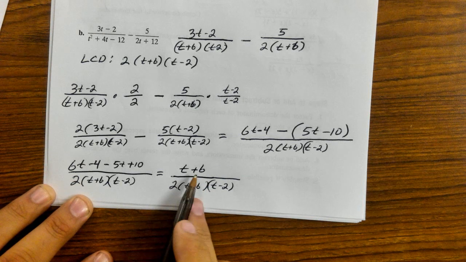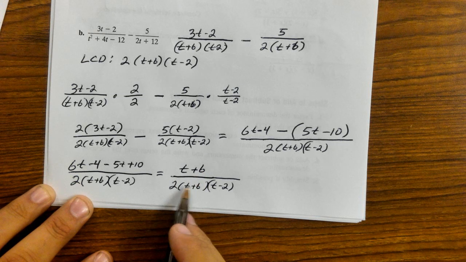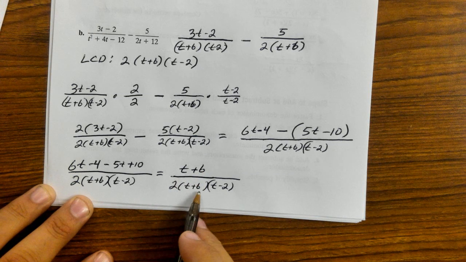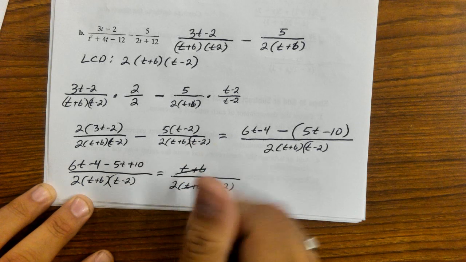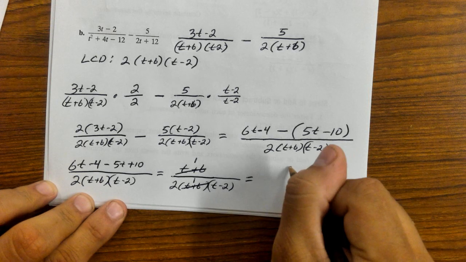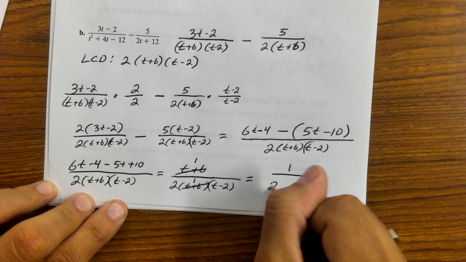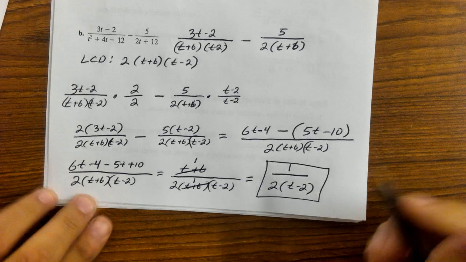And we're not done. We're almost done. The t plus 6 is identical to the t plus 6 in numerator and denominator, so those factors simplify to 1 over 1, and your final answer for this problem is 1 divided by 2 times t minus 2. And that's how you do example 4b.